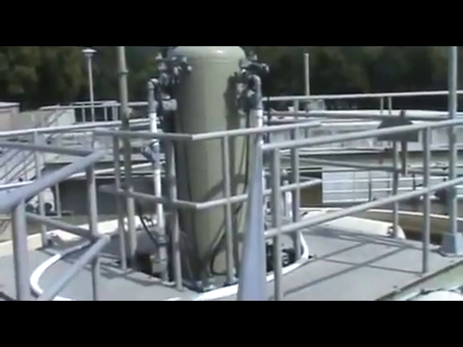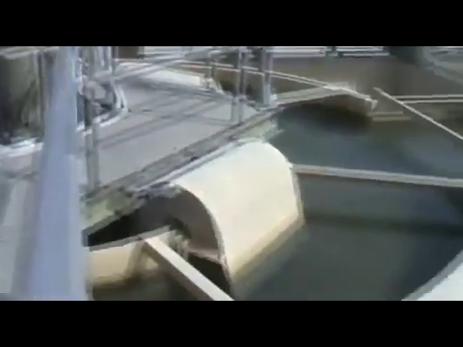So backwash is actually going on now, and you can see this is the actual drain system. The water is draining out of here. The inlet flow has been shut off. The water is being drained into the wash water collection basin. You just heard the vacuum over here open up. It's actuating the valves.